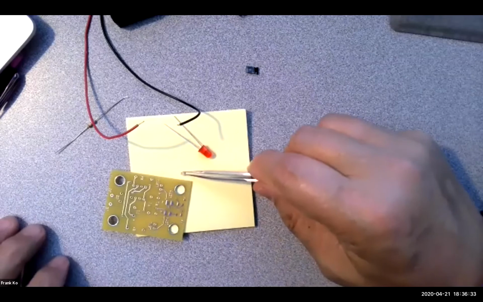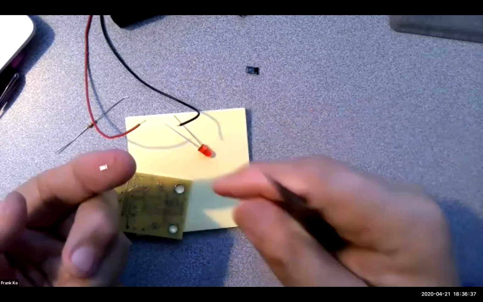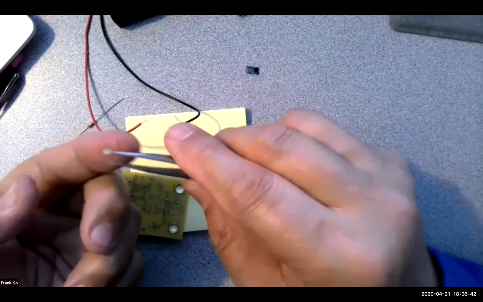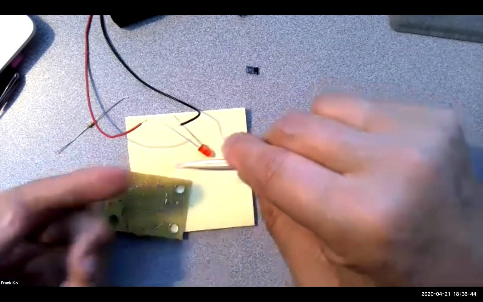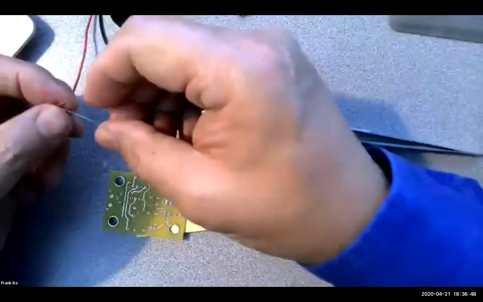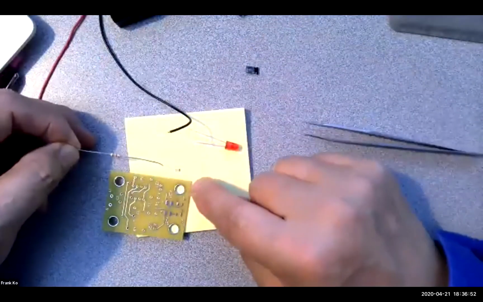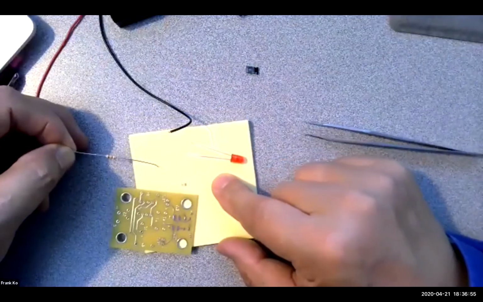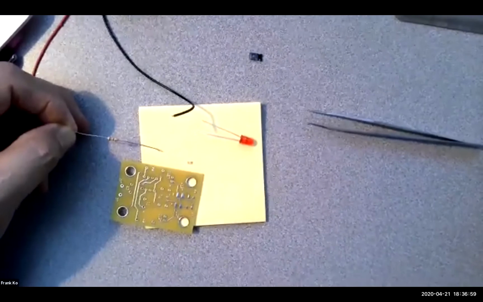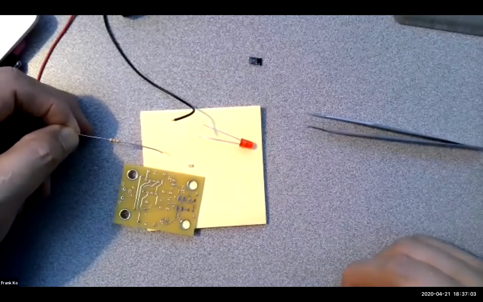Well, no, let's say this. There happens to be on the LED a very, very small stripe on one side, and that stripe should indicate the cathode, the negative side of the LED. So that stripe on this LED presently, and I'll try to have this focus again onto the board, okay, it's focused on the board.